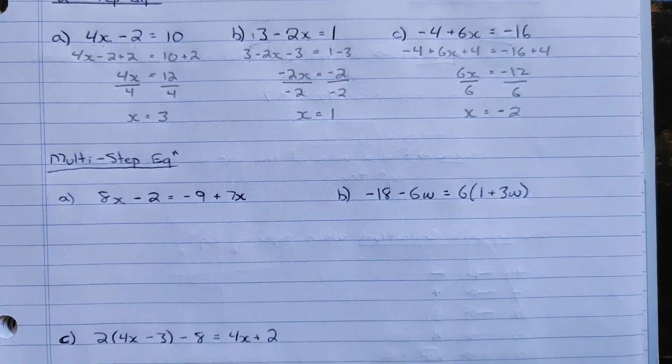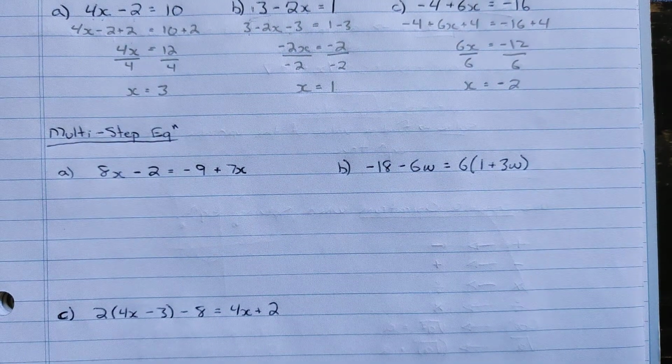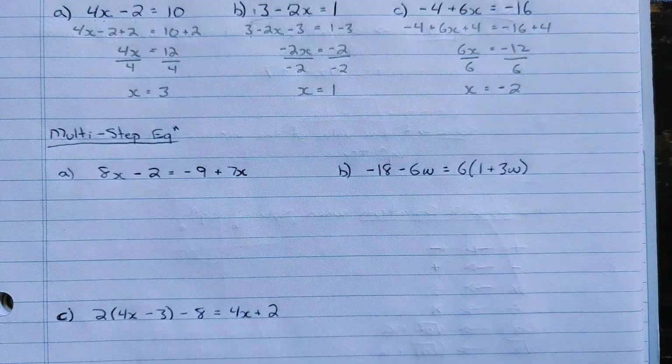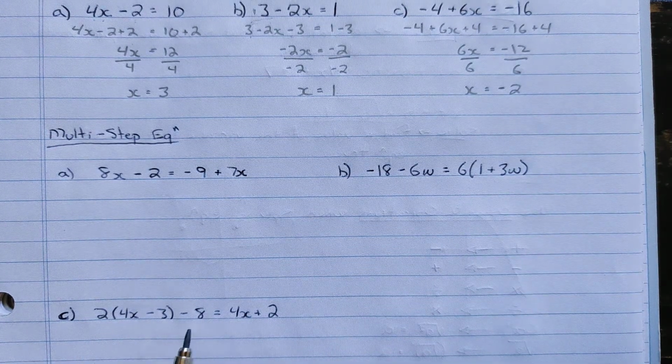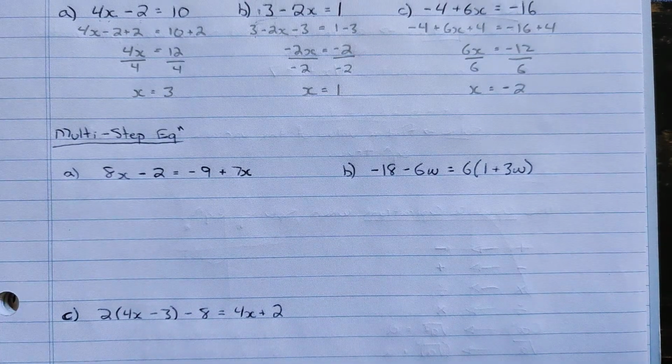So now if we move down to these multi-step equations, some of them have variables on both sides. You can see here we've got some brackets in there. This one has even more numbers. So we'll go through those. Using those same processes, we want to get the variable, the letter, by itself. We want to use opposite operations, and whatever you do to one side, you do to the other.